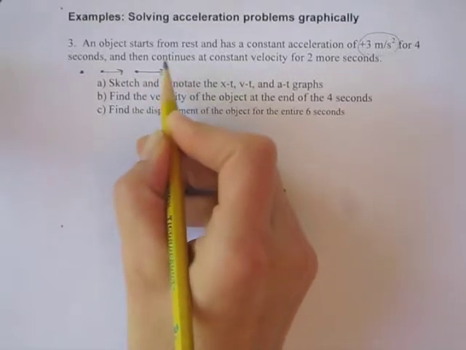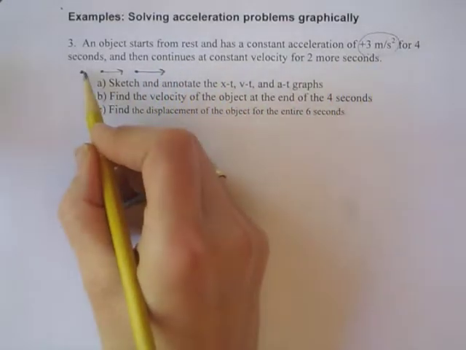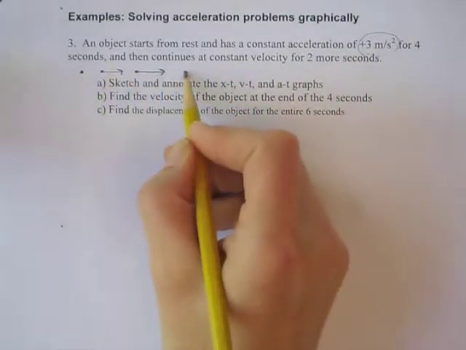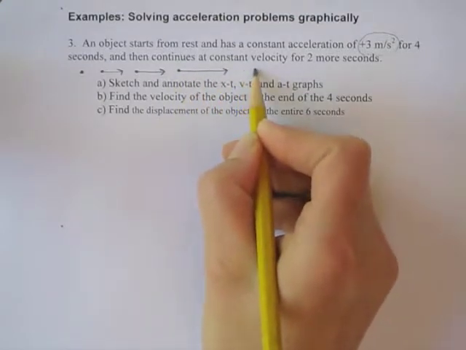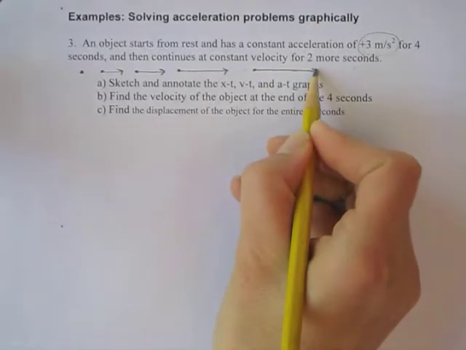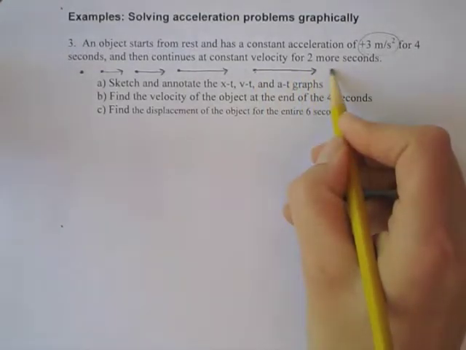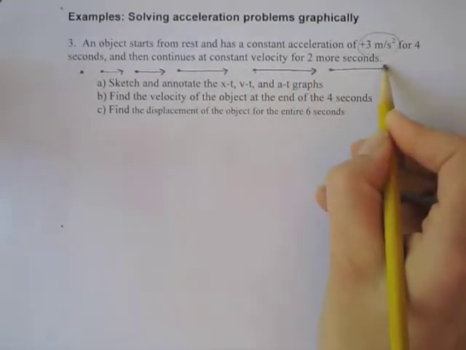and it says that it has a constant acceleration for 4 seconds. So 1, 2, 3, 4. Then after that it has constant velocity for 2 more seconds.